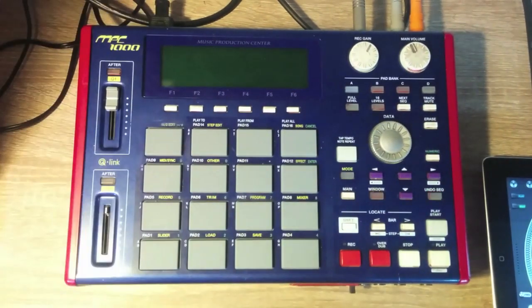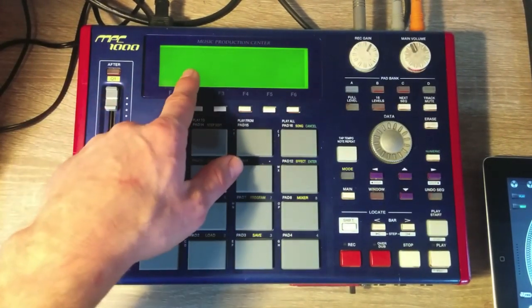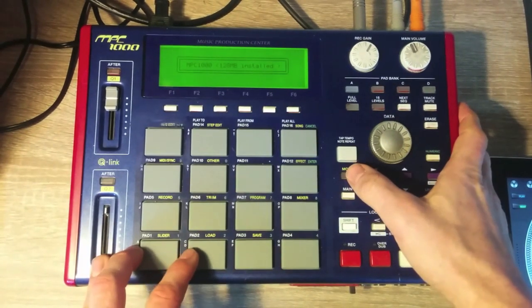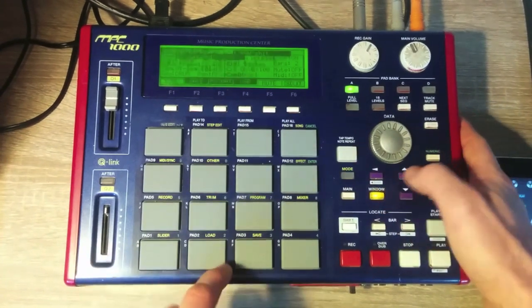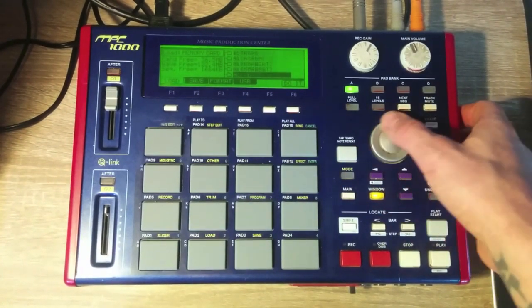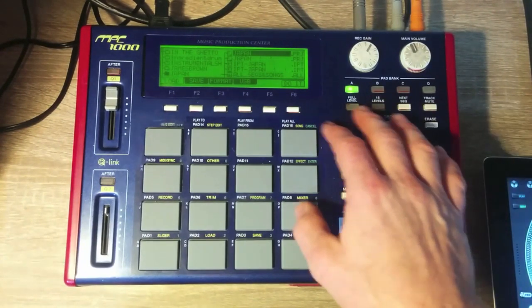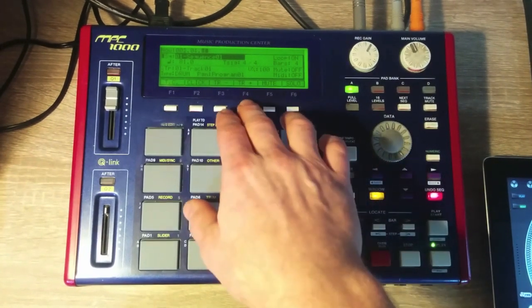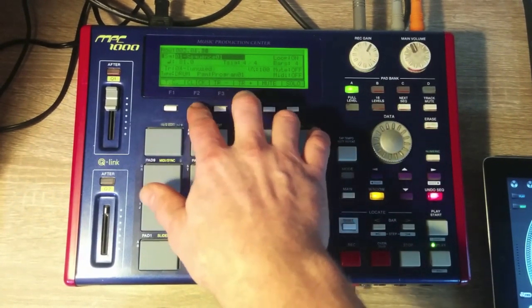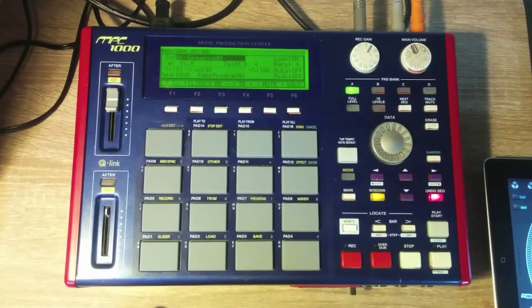Now it's safe to turn off the MPC, and when we turn it back on, if we did the above steps correctly, our folder should be saved on our memory card. So we'll go to memory load, and we'll navigate to a folder called Japan. And there it is. So I could just load this right back up. And there it is. Peace.